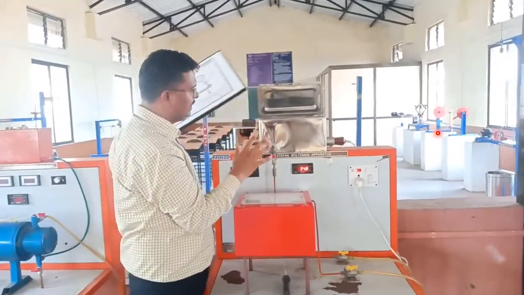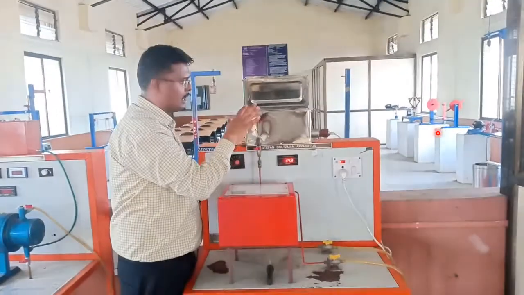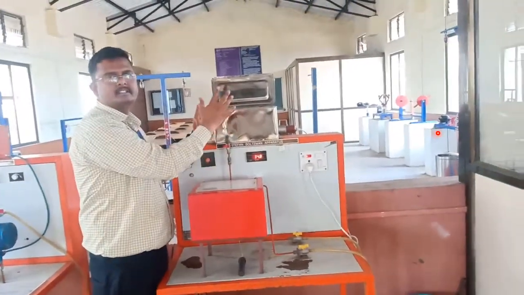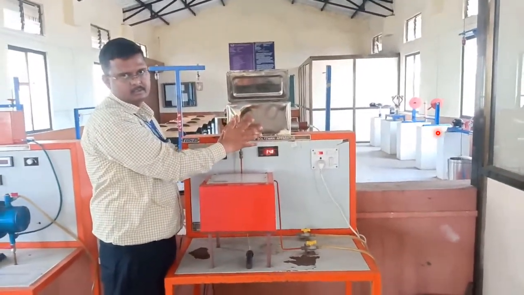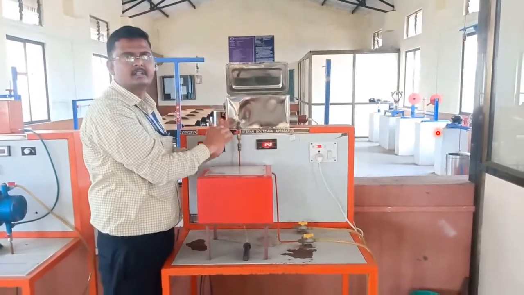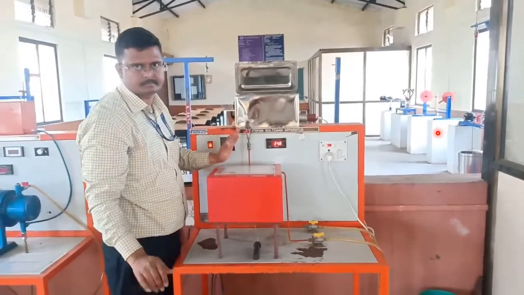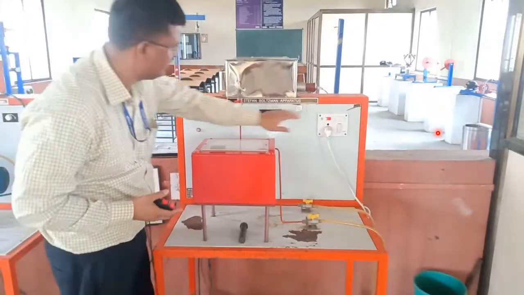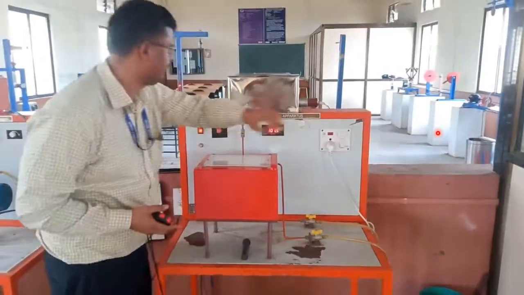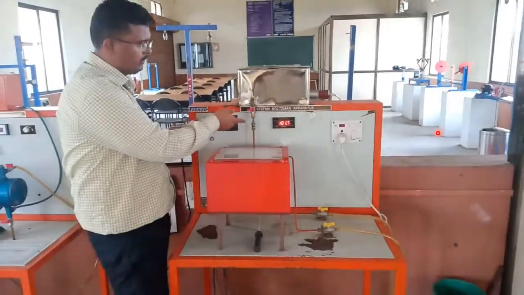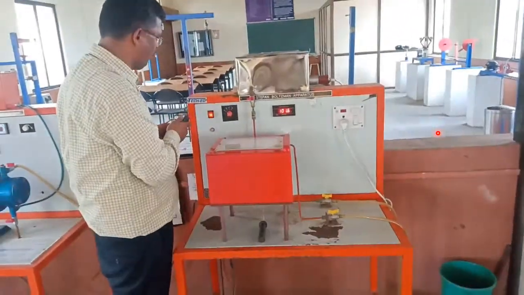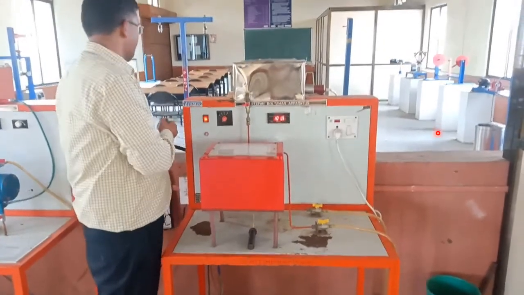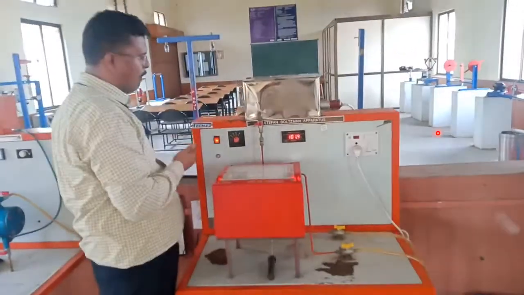Now we will allow the water to heat up to 90 degrees centigrade. When it reaches 90 degrees centigrade, then we will conduct the experiment. Now the temperature of the water has reached 101 degrees centigrade. Now I will stop the switch, and I will allow the water to flow over this hemisphere jacket. Now I will open the valve.